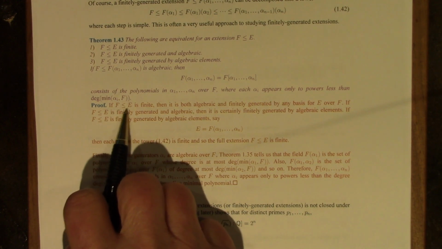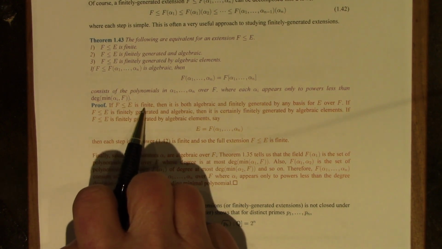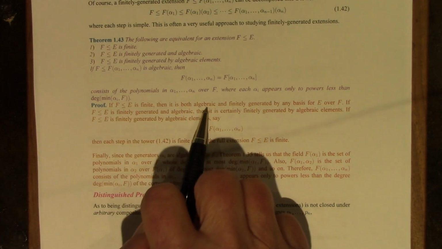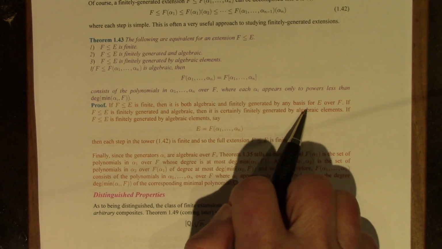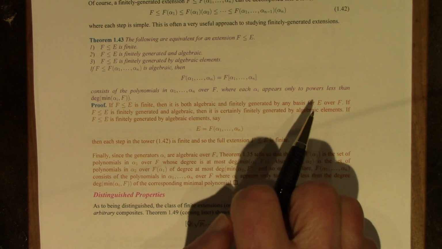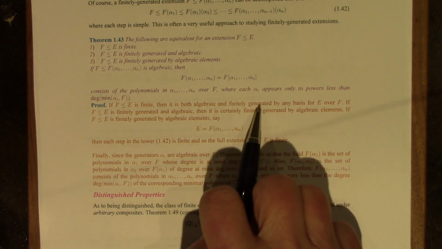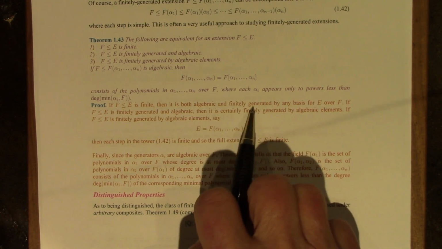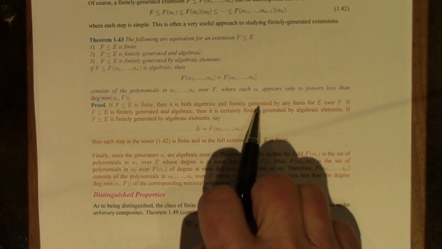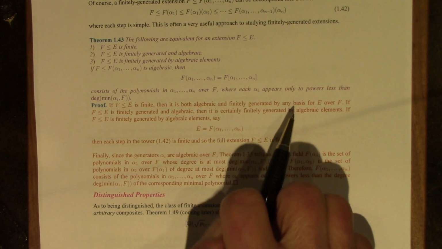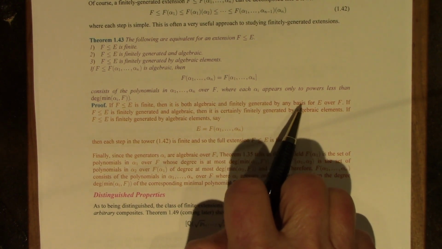Well, if E over F is finite, then it's both algebraic and finitely generated, again, by a basis for E over F. This is a linear generation, but we can just take it as being ordinary generation by the basis.